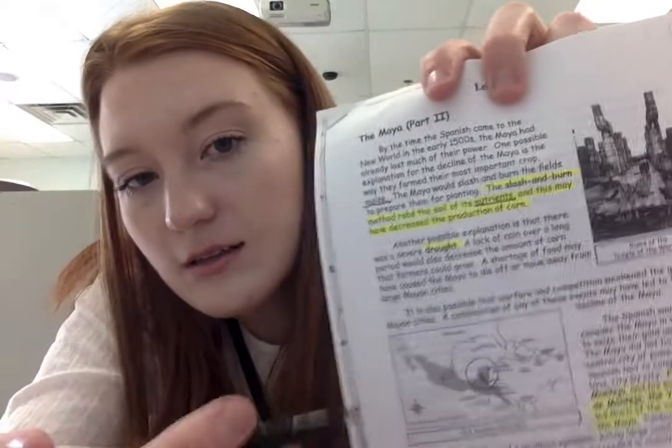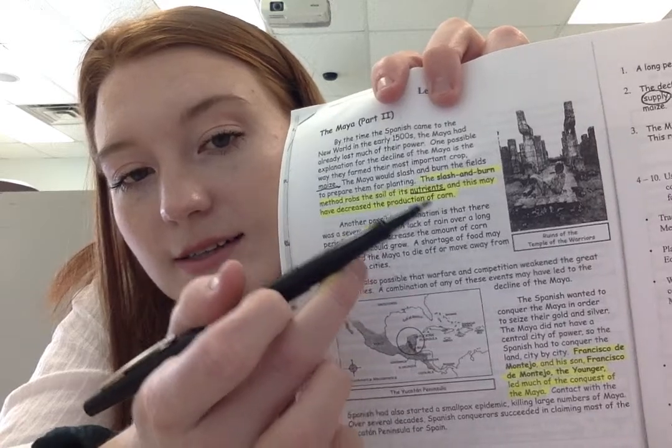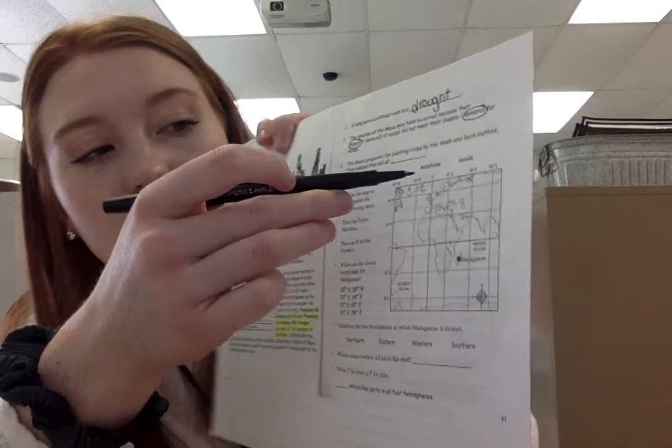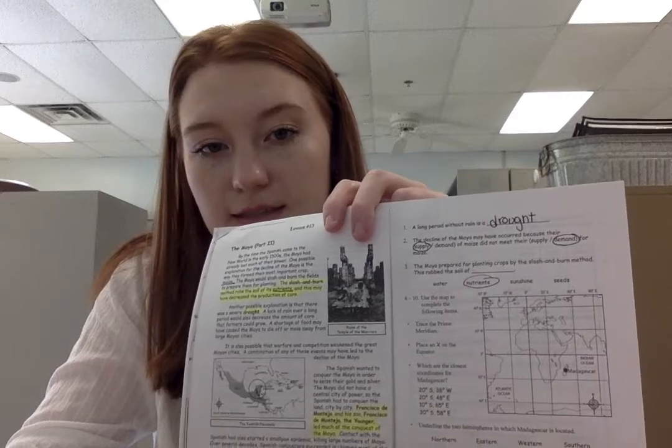So question 3: the Maya prepared for planting crops by the slash and burn method. This robbed the soil of nutrients. And we already talked about that in this highlighted sentence right here where the slash and burn is. So our answer for this one is going to be nutrients. So I'm going to go ahead and circle that. So yours should look like this.